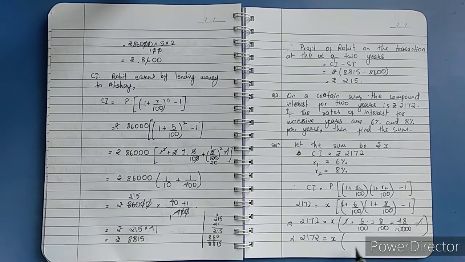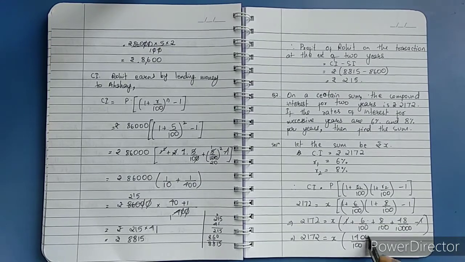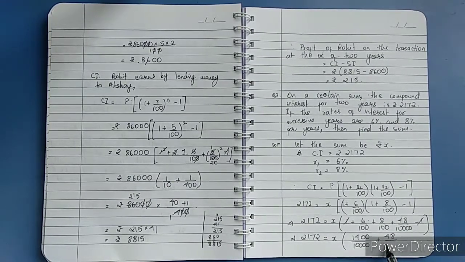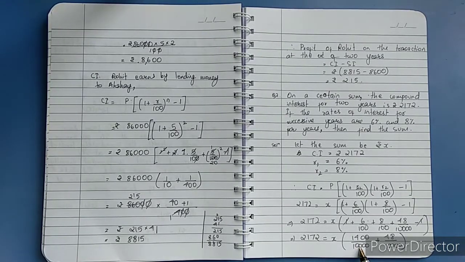6 plus 8 is 14, and since we have 10,000 over here, to convert 100 into 10,000, what we do is we multiply and divide by 100. So now it is easier for us to calculate here. It was 14 by 100. We multiplied and divided by 100 so that it becomes easier for us to add.